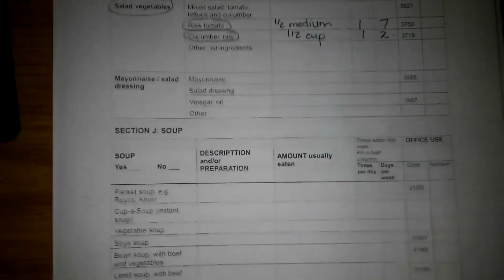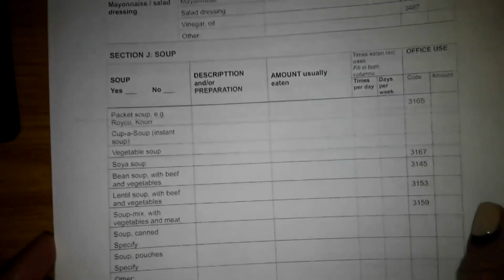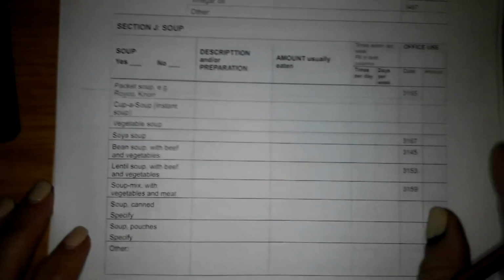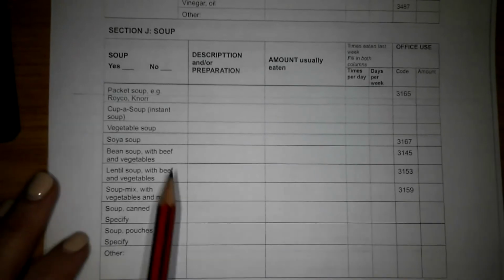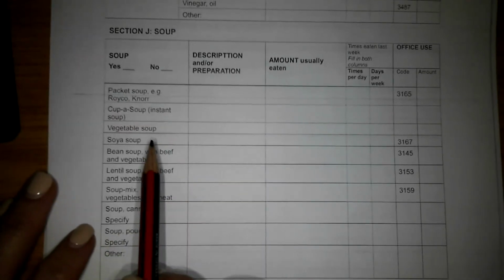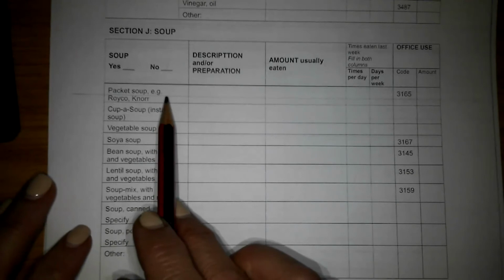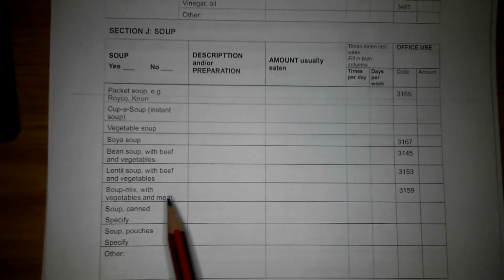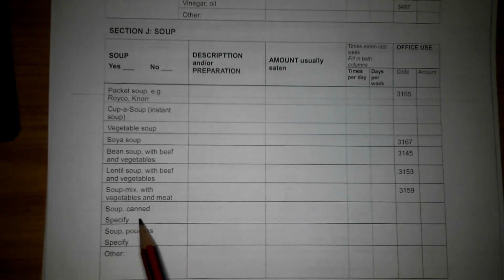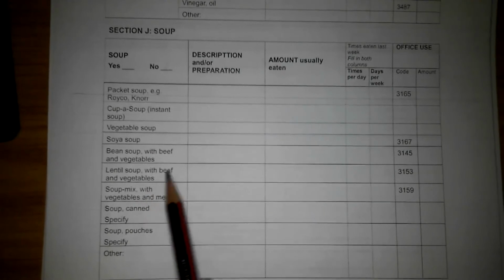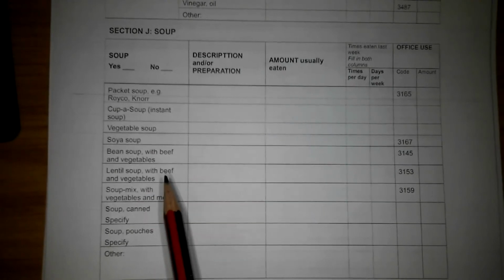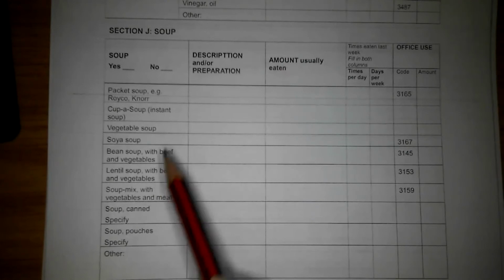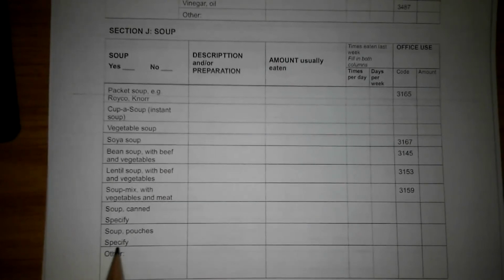Okay, so moving on to section J, which is the section on soup. As you know, we do get different types of soups: the packets, your dry soup powders, and then also canned soup or soup mixes, such as those at Woolies or Spar or Checkers. So identify what specifically was consumed.